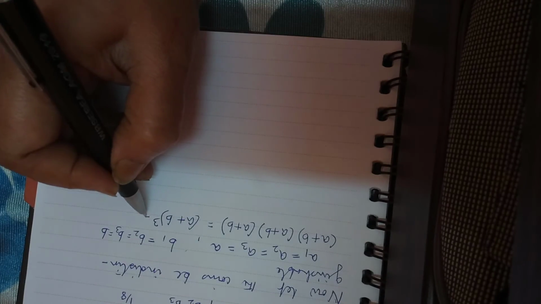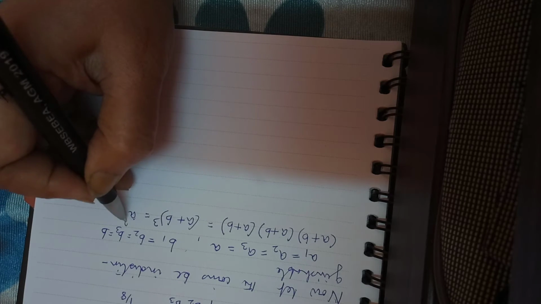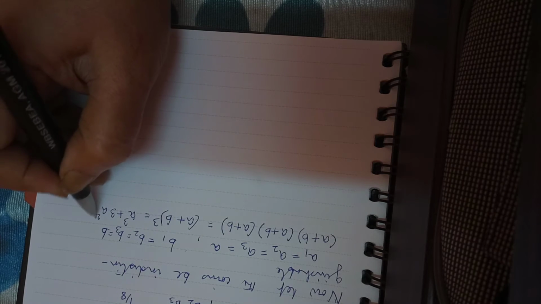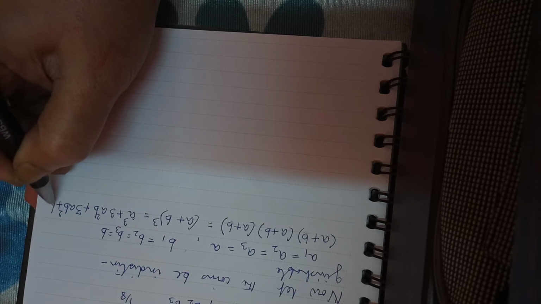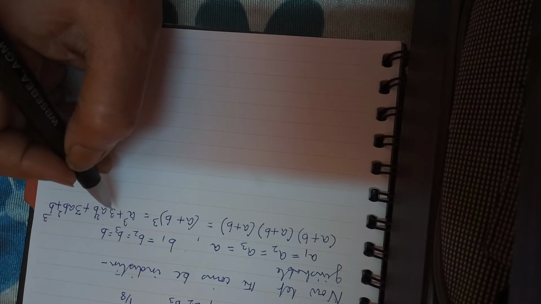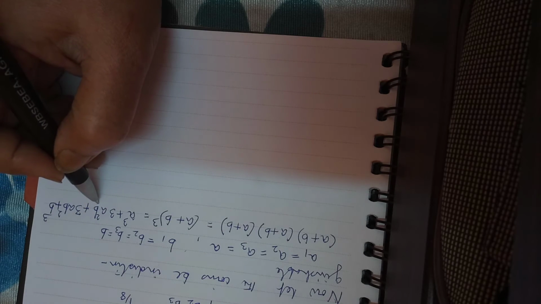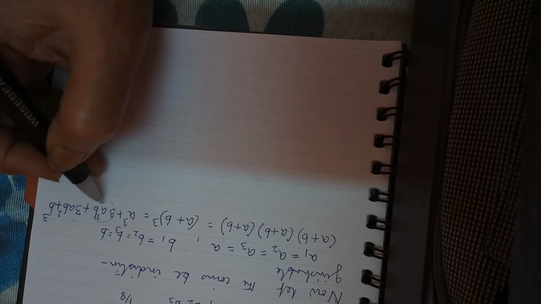And that is equal to A cube plus 3A square B plus 3AB square plus B cube. So the probability of getting heads of 2 and tails of 1 upwards, or tails of 2 and heads of 1 upward, is 3 times 1/8.